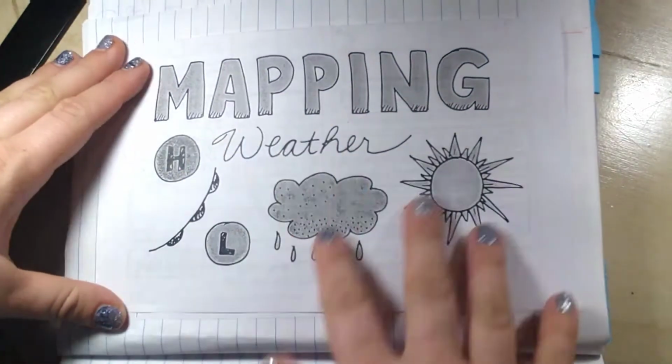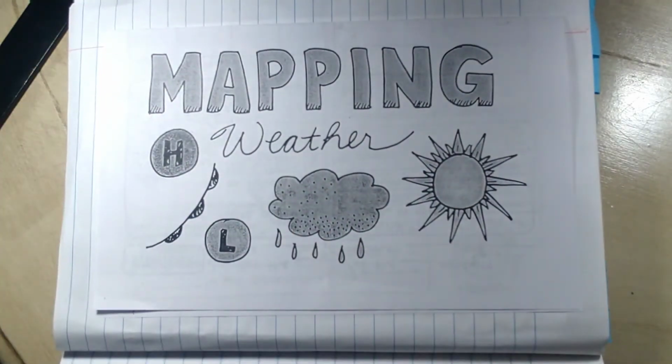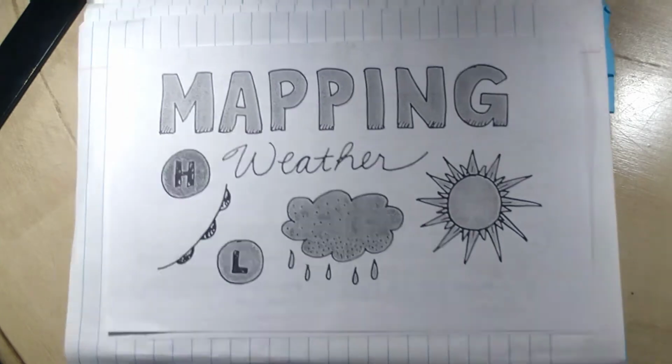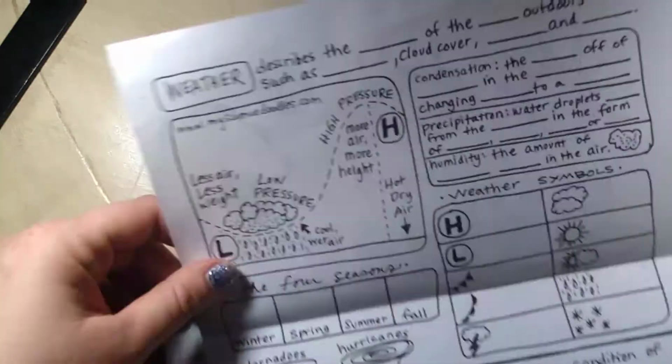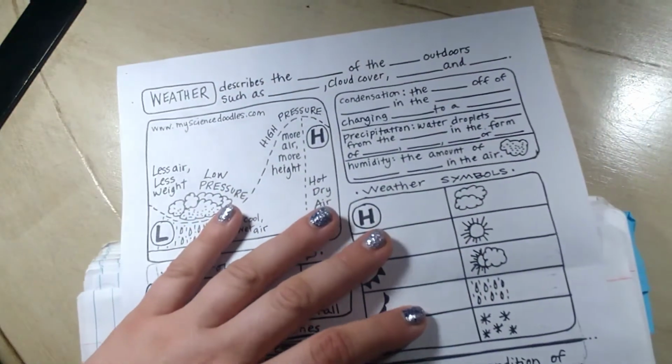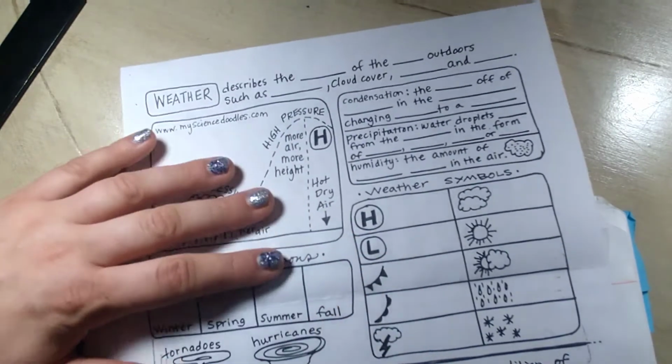We're going to be mapping the weather. We're going to be talking about how weather mapping happens and the different things that you'll find on weather maps, the symbols that you'll see on weather mapping on the television, what they stand for, the climates, and all of that is in relation to mapping the weather. So we're going to review what weather is first.